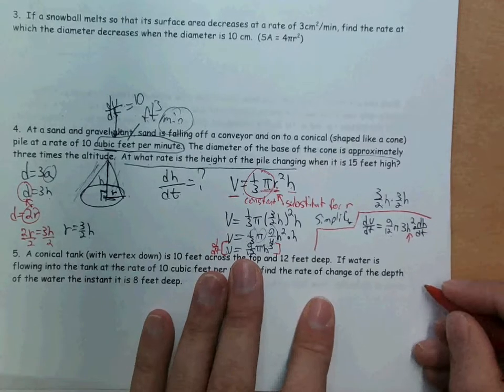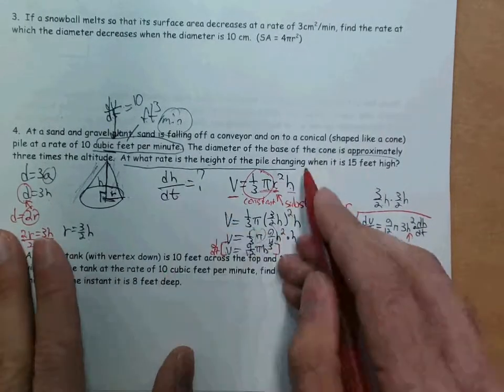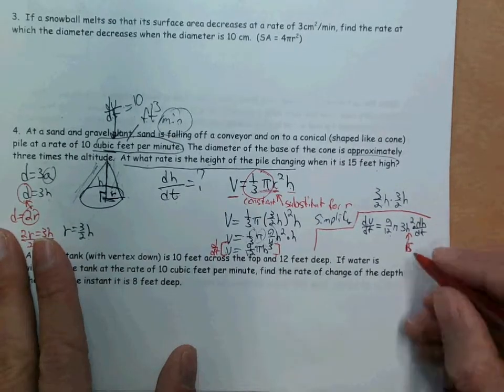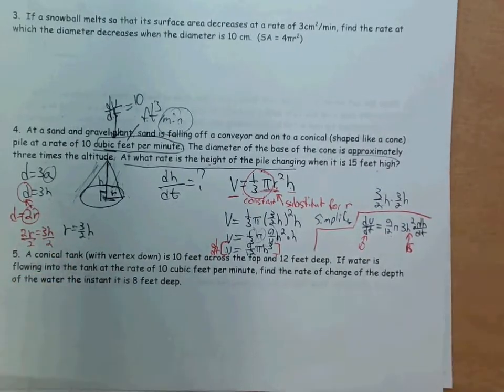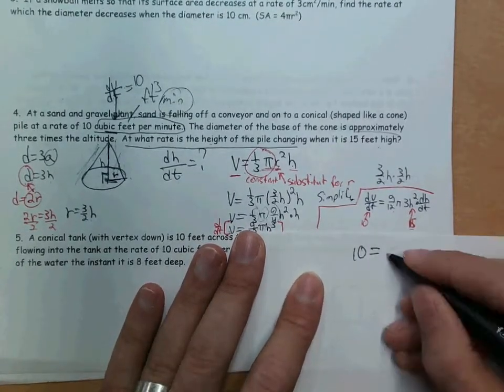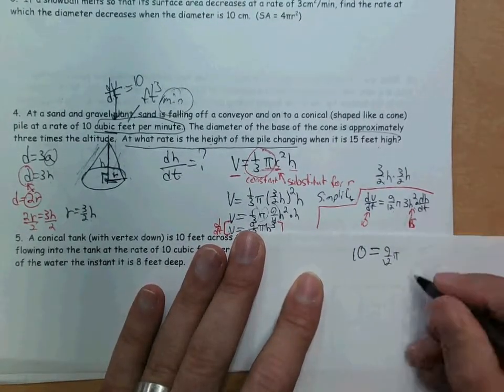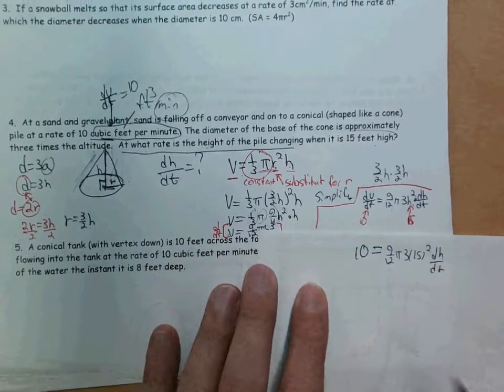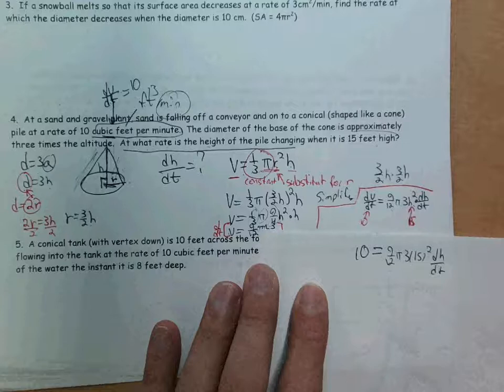Okay. We can now substitute in. H is, when the pile is 15 feet high, so we're going to plug in 15. We know dv dt is 10. And so I'm going to go on to another sheet of paper here. So we get 10 equals 9/12 pi, 3 times 15 squared, dH dt.